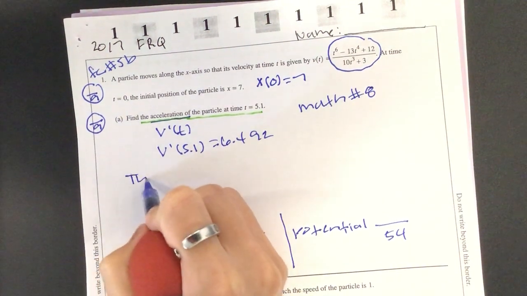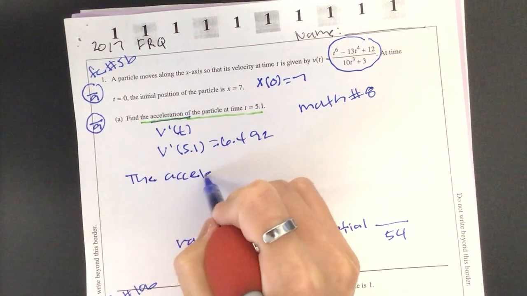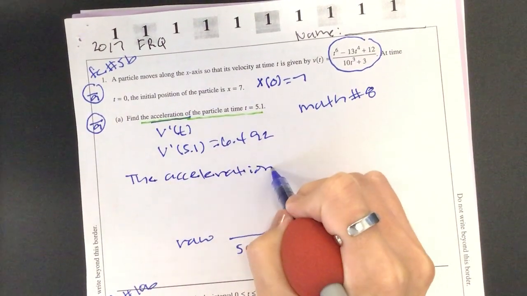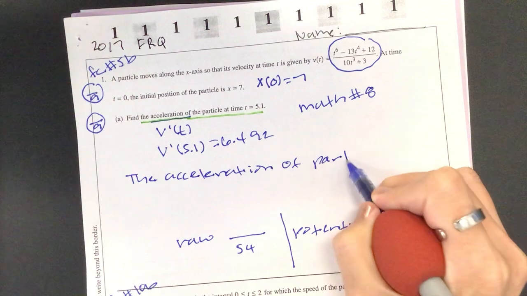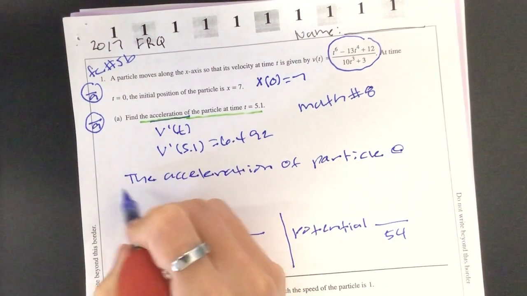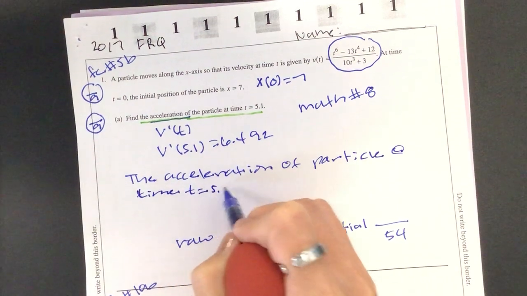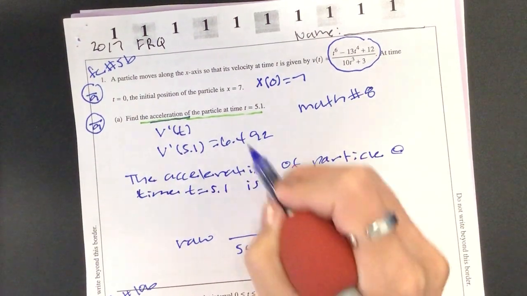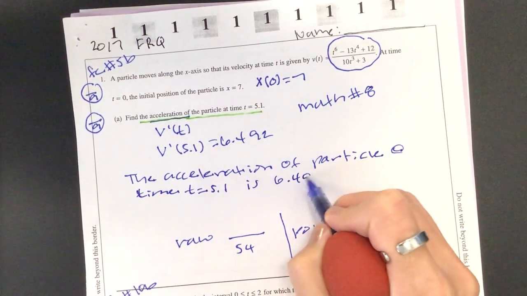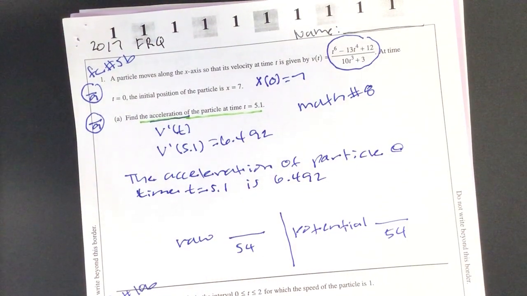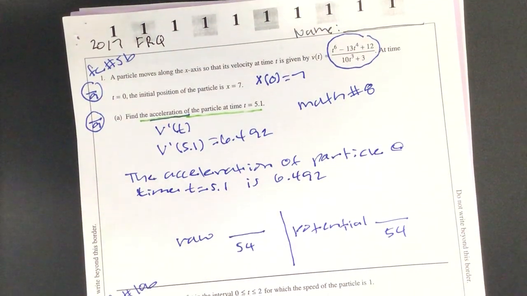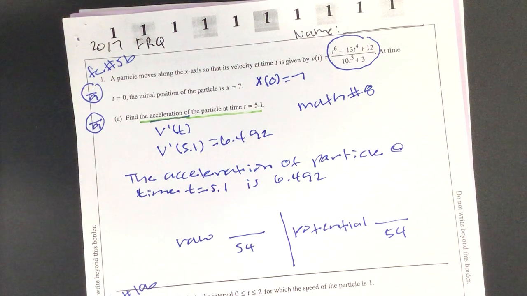So we have the acceleration of the particle at time t equals 5.1 is the answer we got, 6.492. So when you're taking the AP test and it looks kind of empty, maybe write a sentence. Writing more is not going to hurt you.